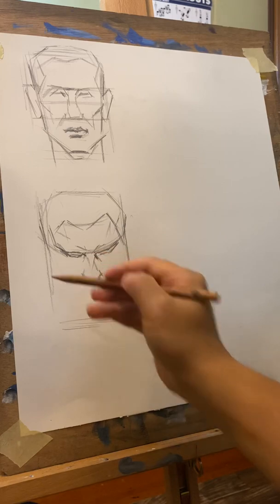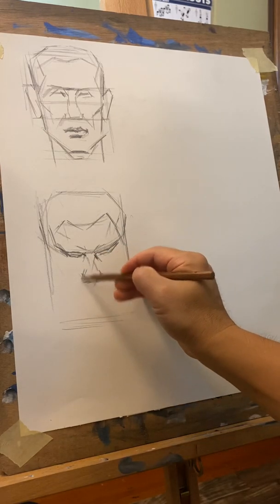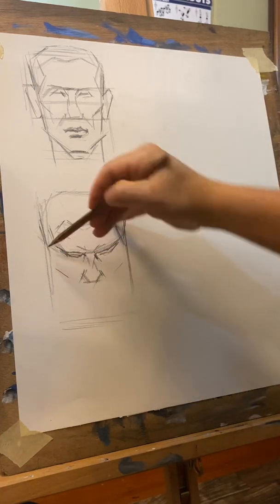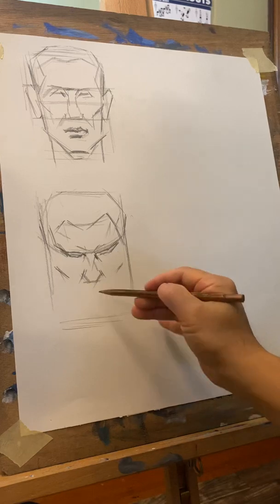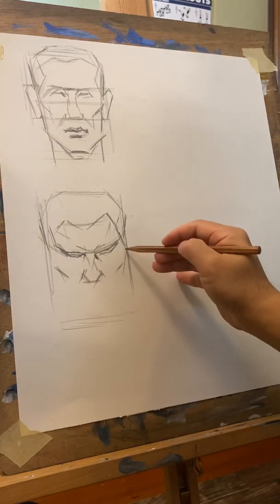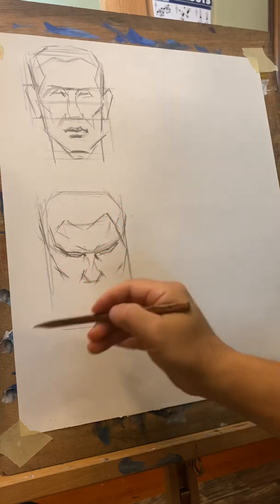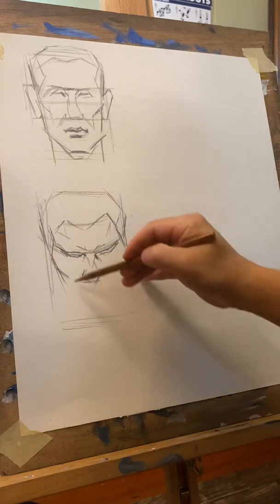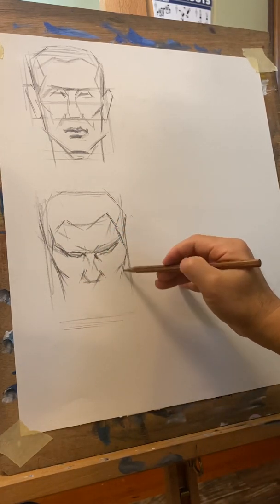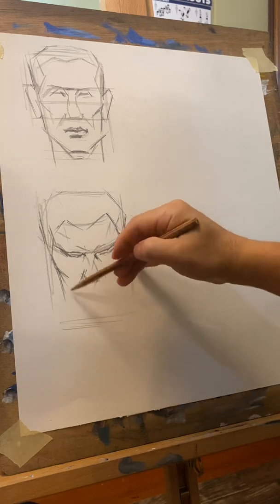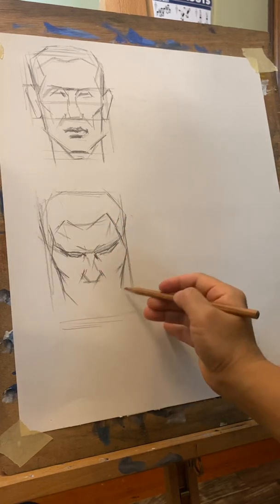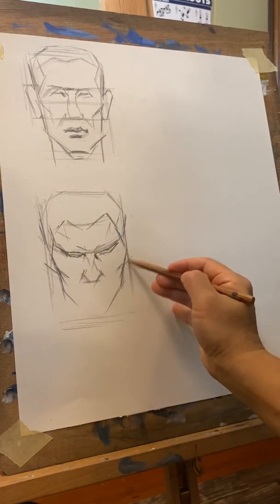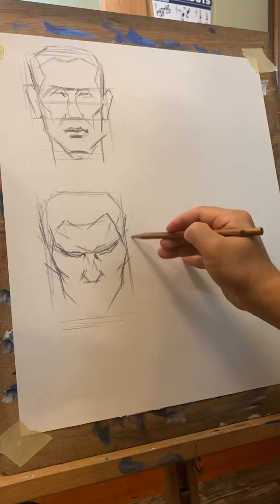See the brow ridge. The cheekbone. Then the mandible, the bone, and then the chewing muscle. And then moving forward, that's where the ear is.